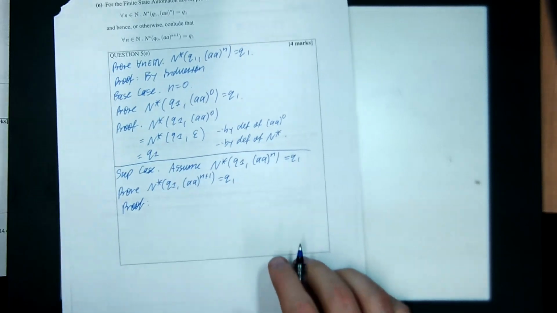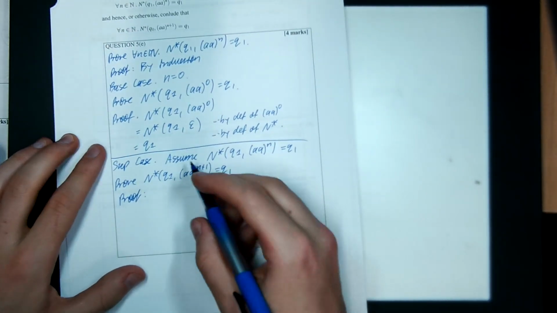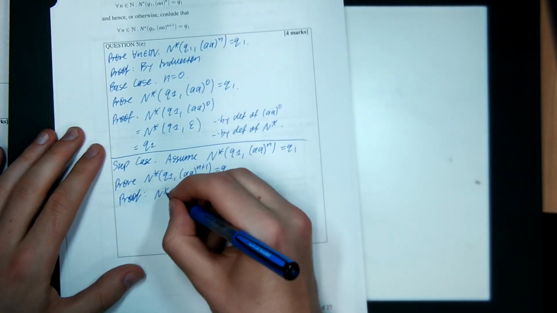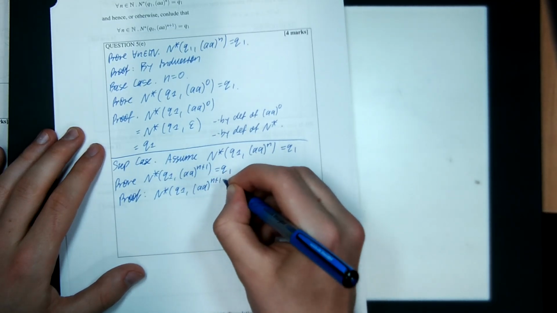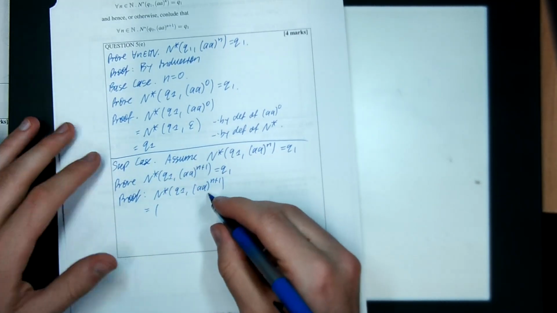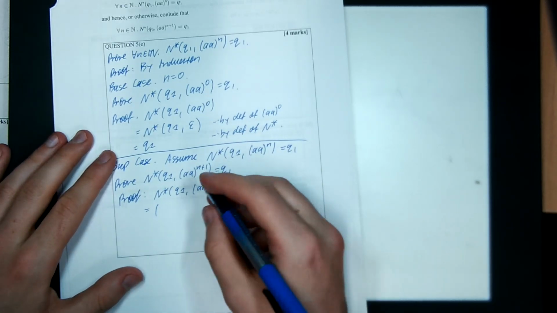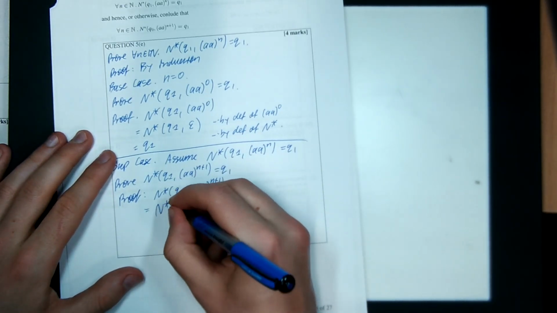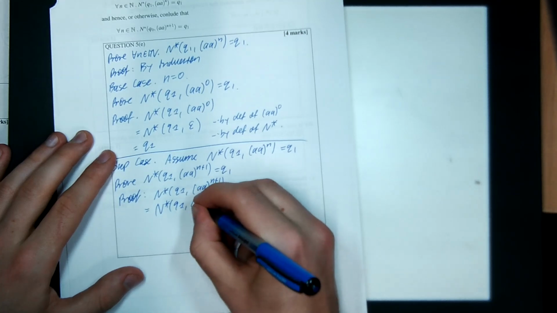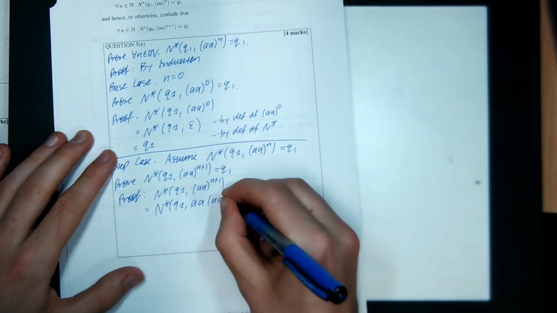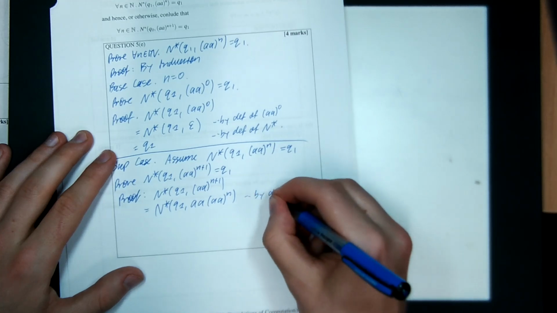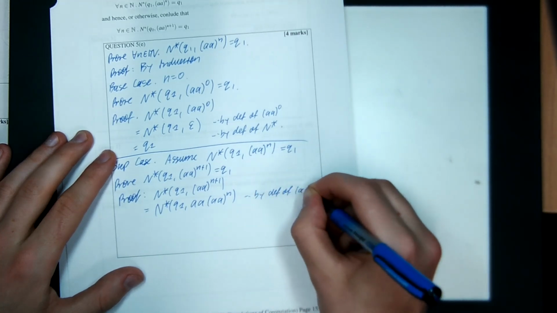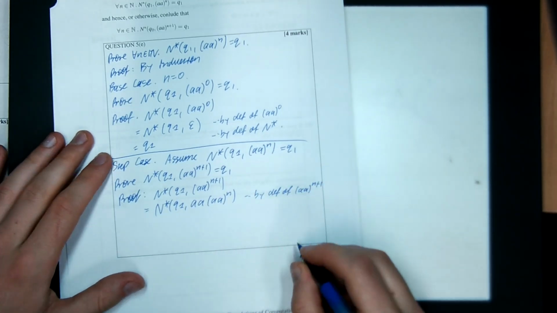I'm going to use the definition. So we start with n star Q1 (AA)^(n+1). Well, by definition, that's AA followed by n many copies of double A. So that's n star Q1 AA and then n more copies of double A, by definition of (AA)^(n+1).